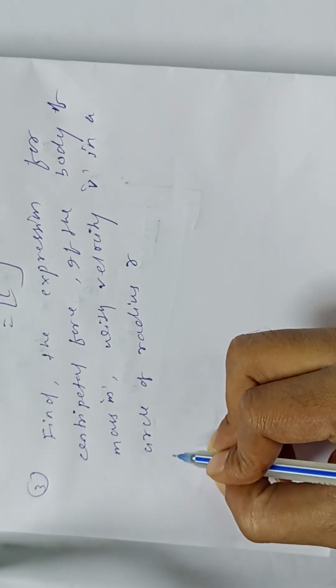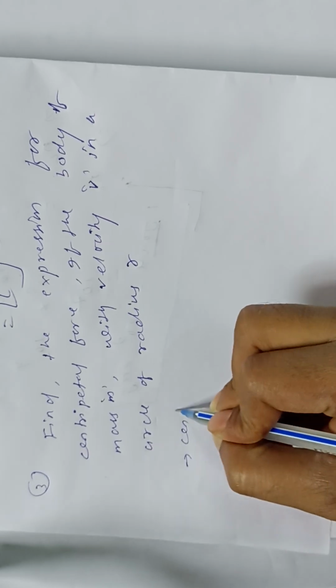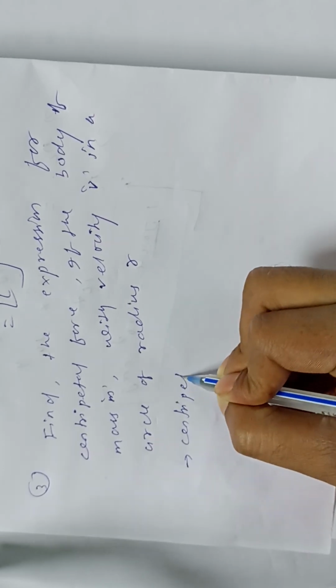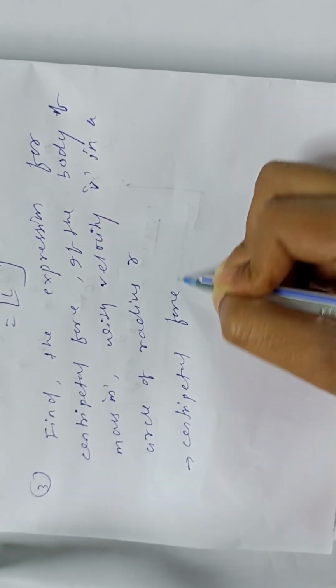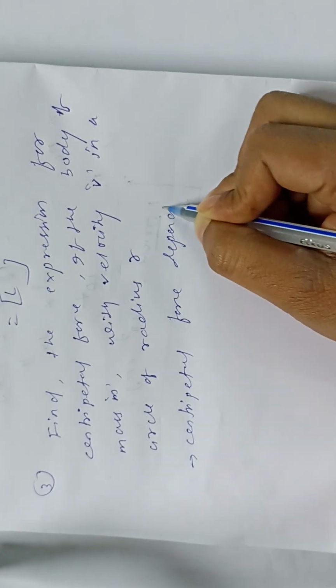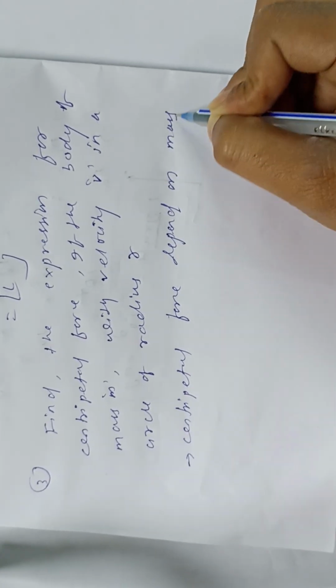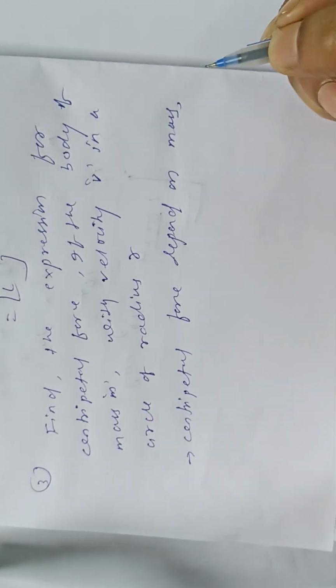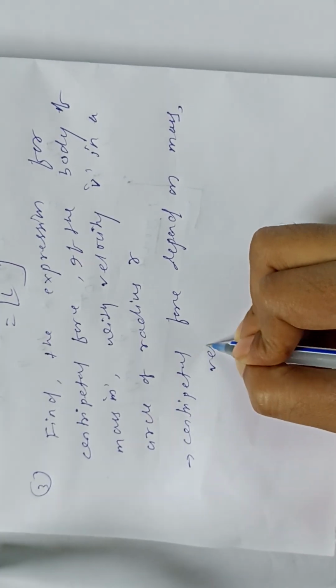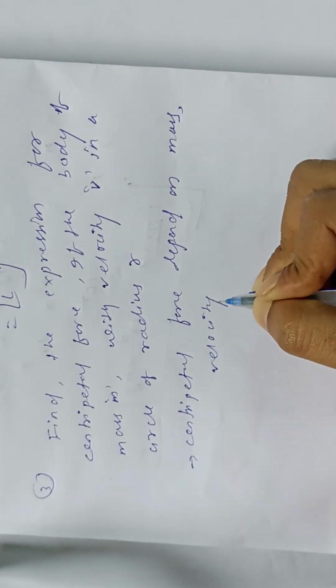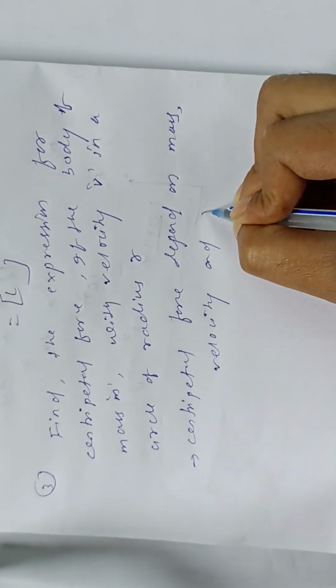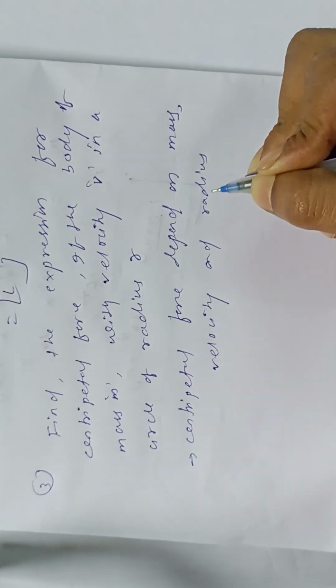So first we write that centripetal force depends on mass, velocity and radius.